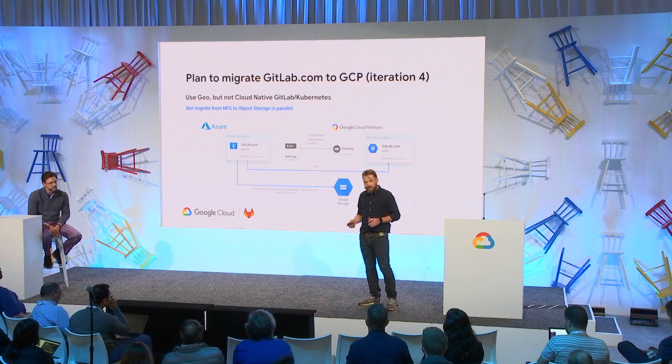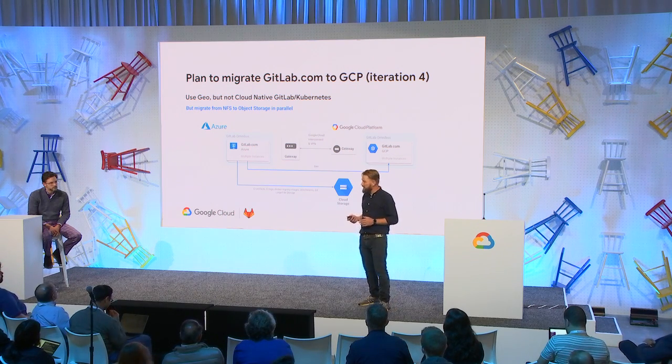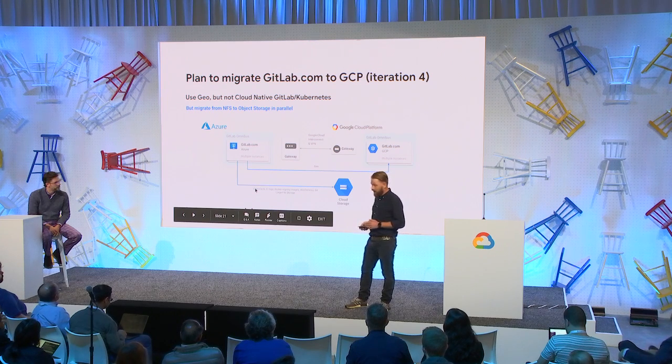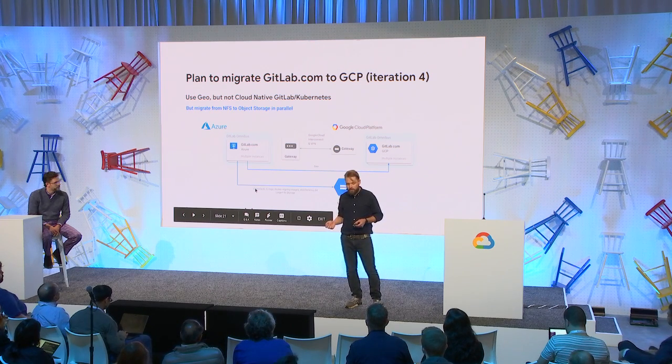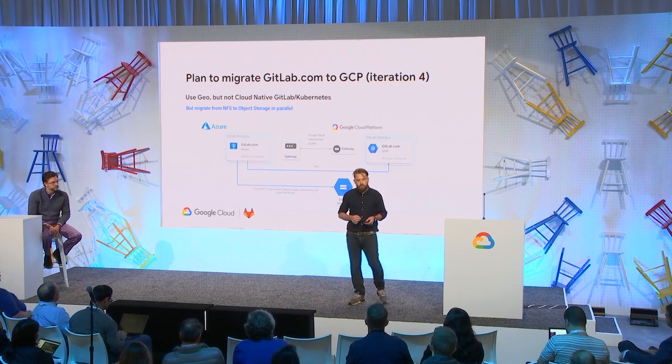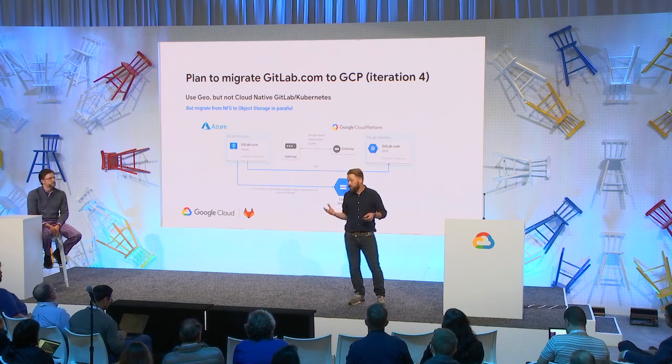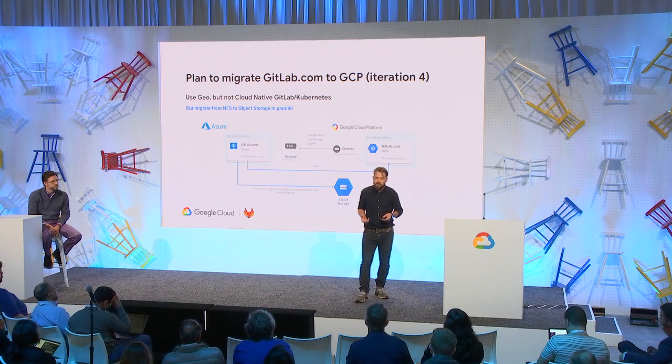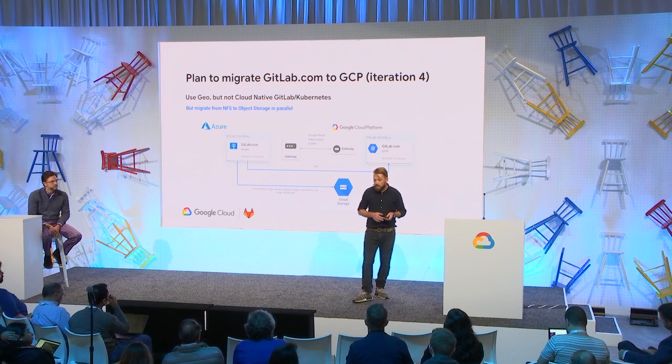So we went to the next iteration where we went back to using Omnibus for provisioning the new environment. But we also realized that it would be worthwhile to migrate as much data as possible to object storage with Google Cloud Storage. Obviously a lot of the data on GitLab is Git data, but there's also a huge amount of non-Git data, build artifacts, CI repositories, CI images, that sort of thing.